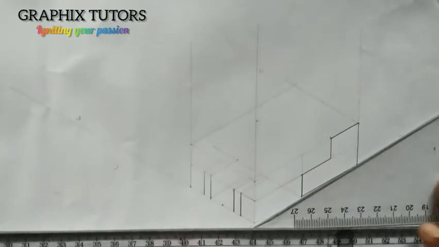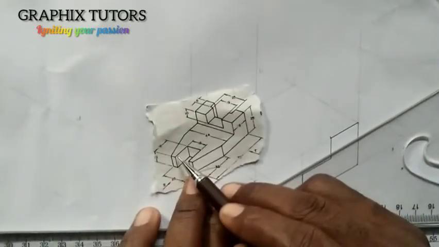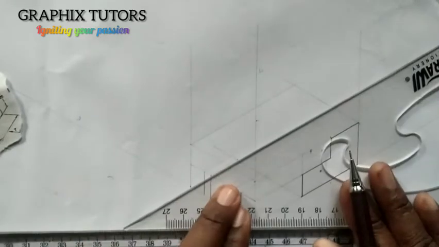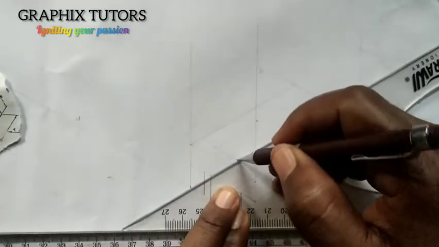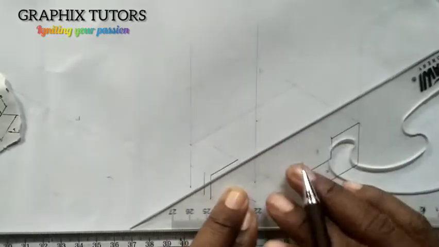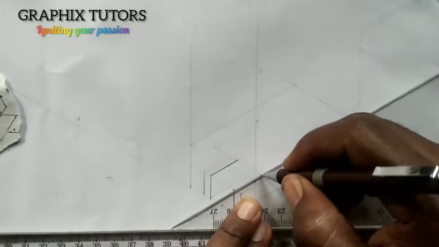So if that is 18, what will you do? If you look at what we have here, it is going straight in. So the 18 is with this, and the 18 also is with this.